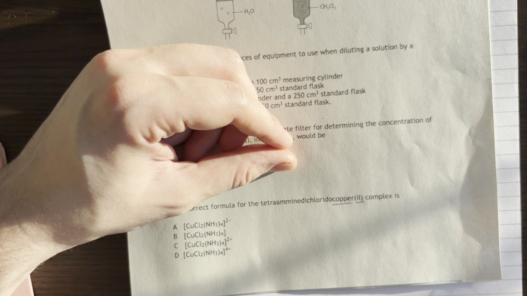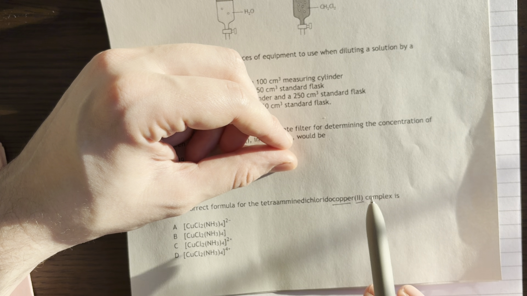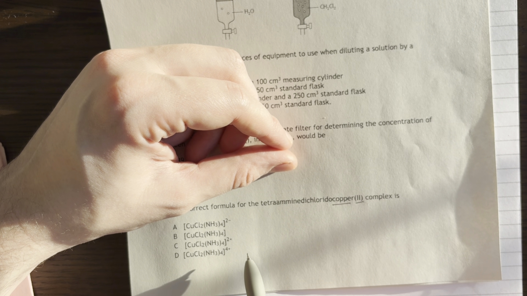So the fact that it doesn't say cuprate suggests to me that it's not option A. Why is that? Because overall it has to be positive or neutral to warrant having the name copper. If it doesn't have that sort of strange Latin root name, cuprate, etc., then it's not a negative complex overall. So I can rule out A.